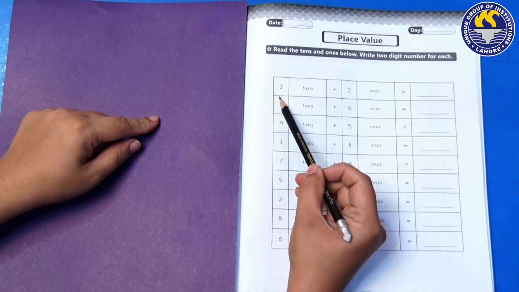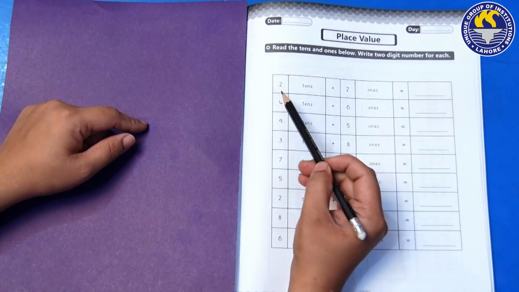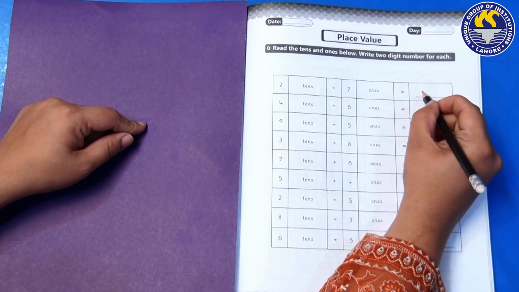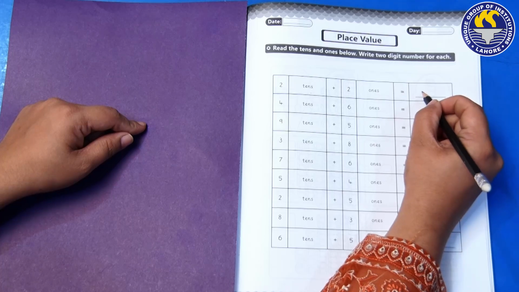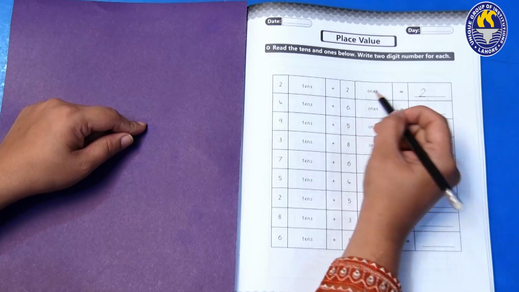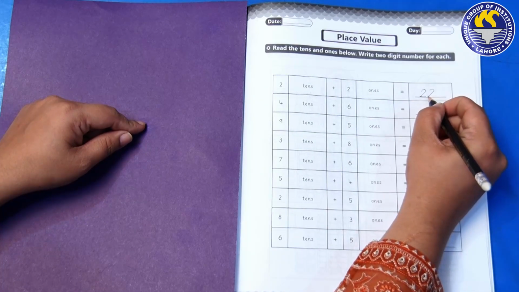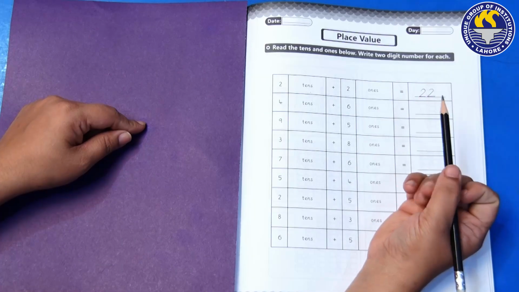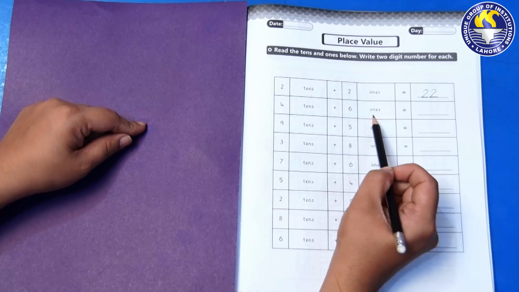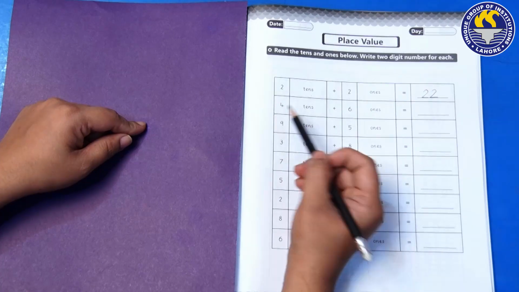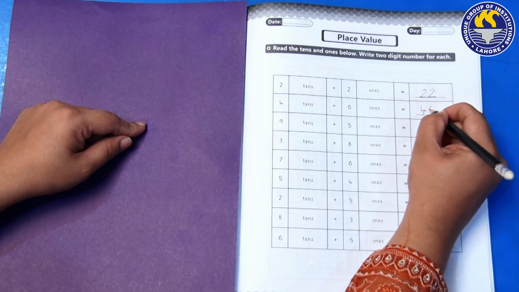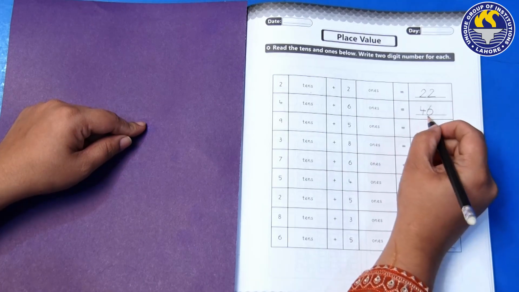Here we have 2 tens and 2 ones. For tens we will write 2 at the left side because we have 2 tens. And how many ones do we have? We have 2 ones. So we will write 2 at the right side and the number will be 22. Well done. Next, here we have 4 tens and 6 ones. So we will write 4 at the left side and 6 at the right side. The number will be 46.